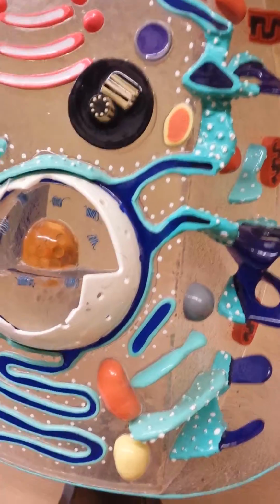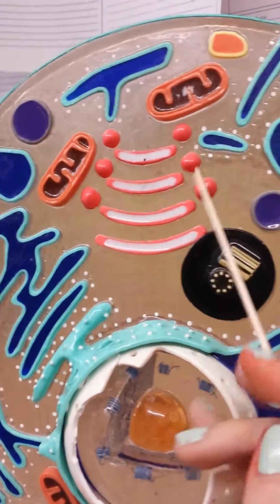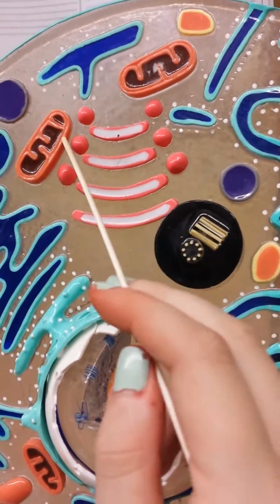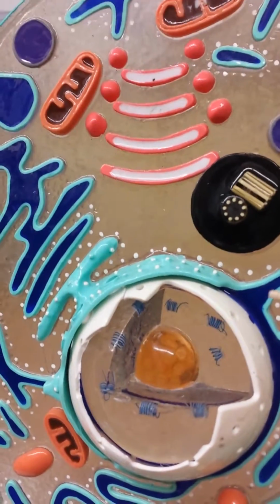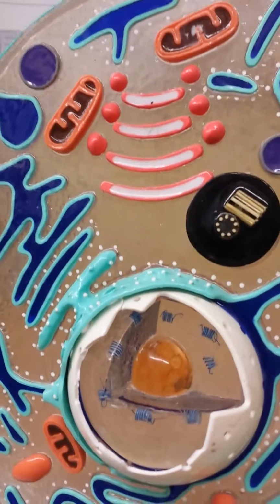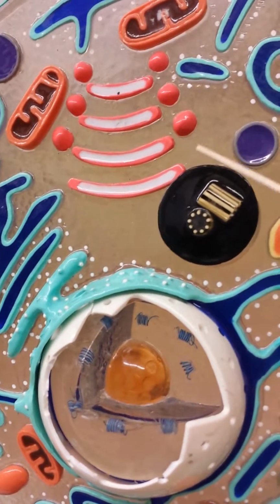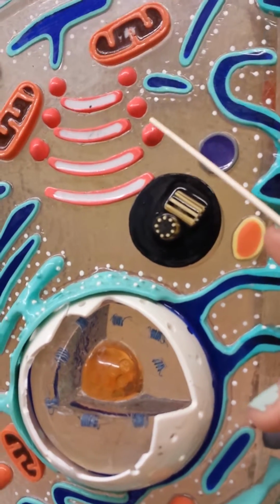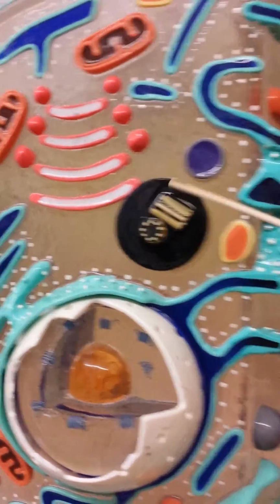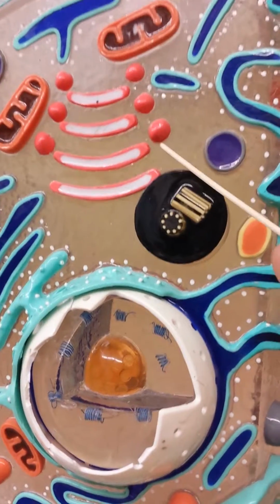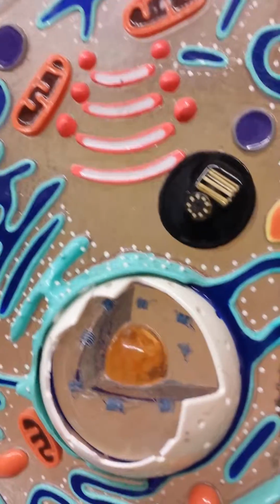Then you have the Golgi Apparatus, which is this pink guy up here. You can always tell because it has little vesicles along the sides. Its function is to modify, package, and ship things that need to go in and out of the cell. They don't necessarily have to be sent outside of the cell. They could be sent within, but usually when we're talking about this, we're talking about it going outside.